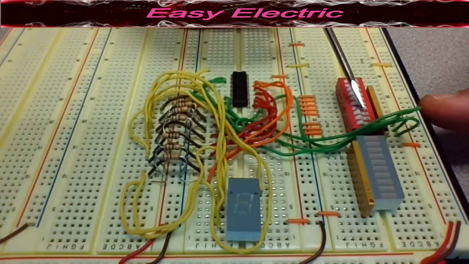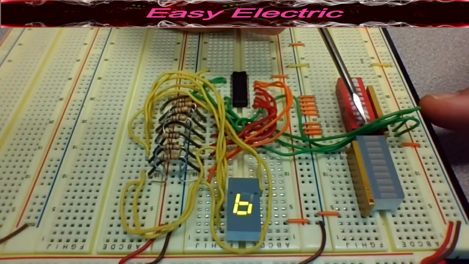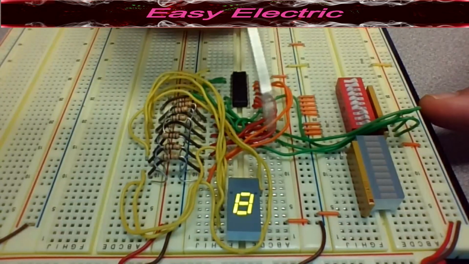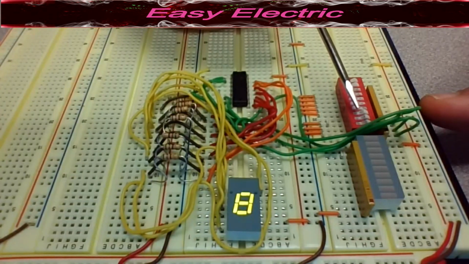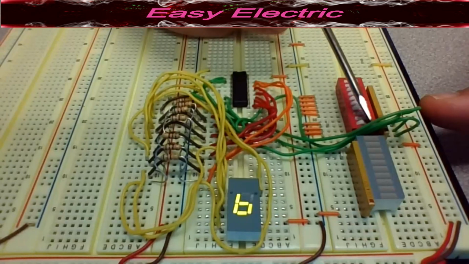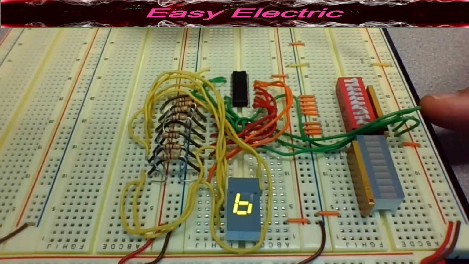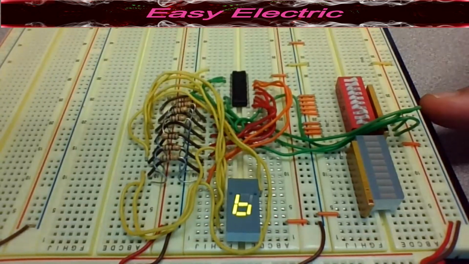The next should be 8, so that means I should give 1, 0, 0, 0. So 1, 0, 0, 0 is 8. And the last BCD code that you could produce is 9, right? It should be 1, 0, 0, 1. This should be changed to 1, and you see the 9. So this shows the complete circuit. If you get this, definitely you implemented the circuit in the right way.